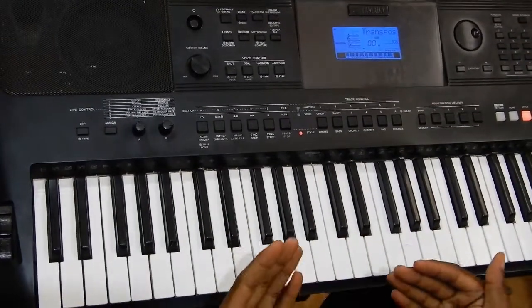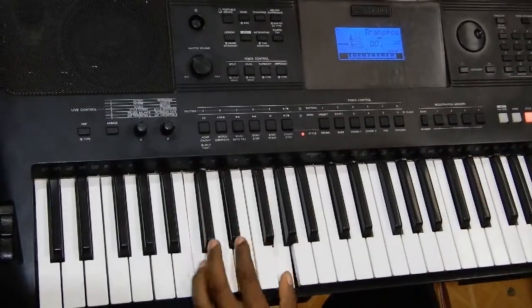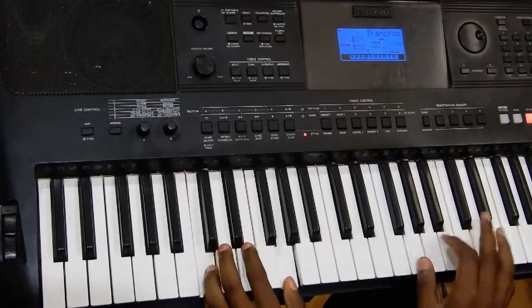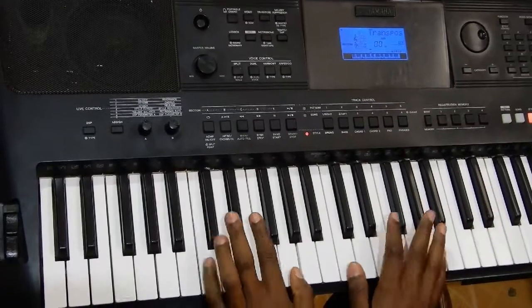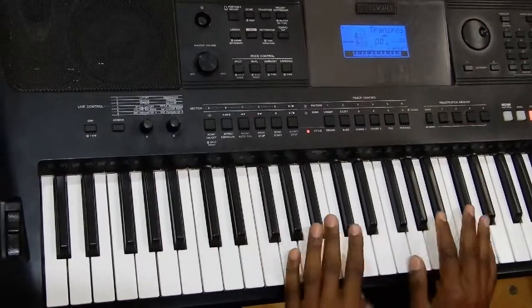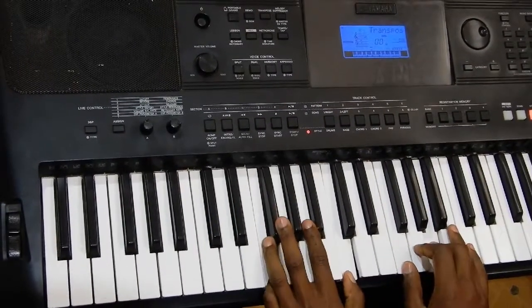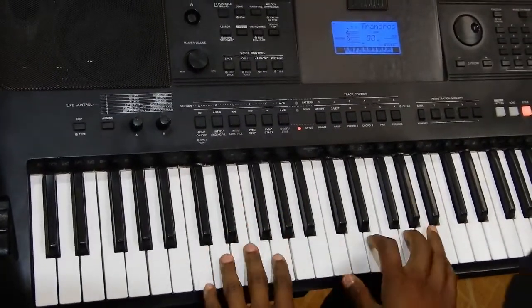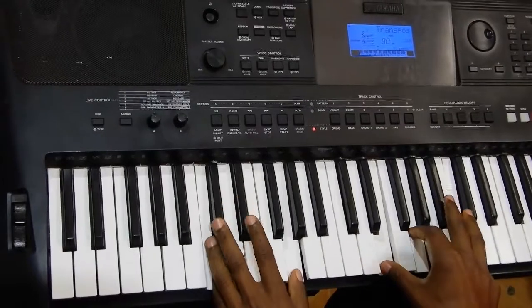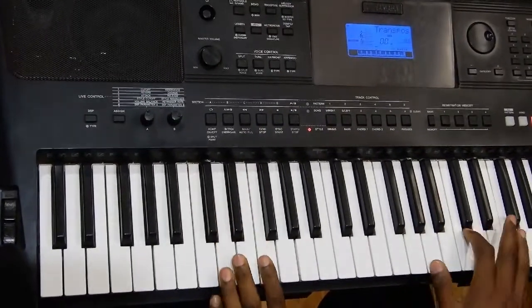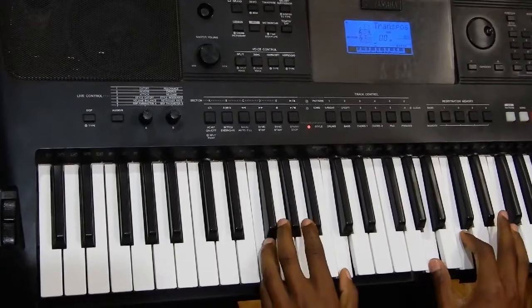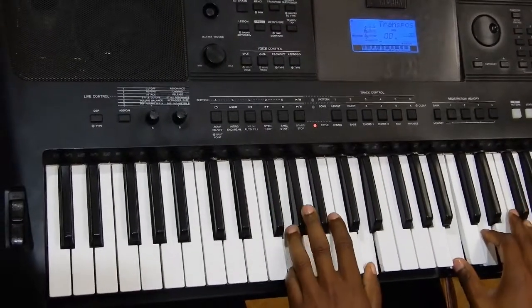Instead of playing the same thing, you distribute where your hand plays the major or the root. This one plays the first or the second inversion. So if you play 1, 4, 1, 5, you go this way, the first inversion. Then for 4, we go for the first inversion. Then we go for like that.